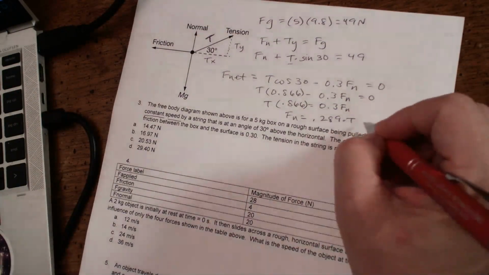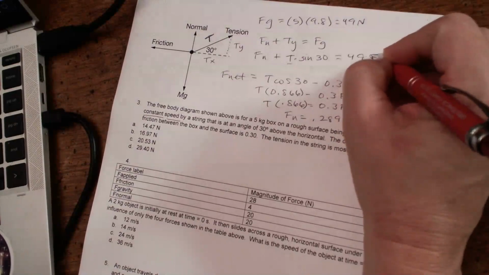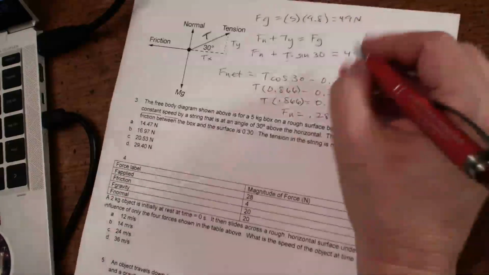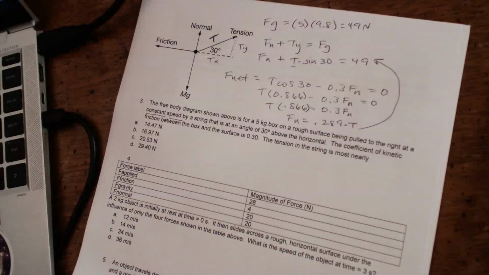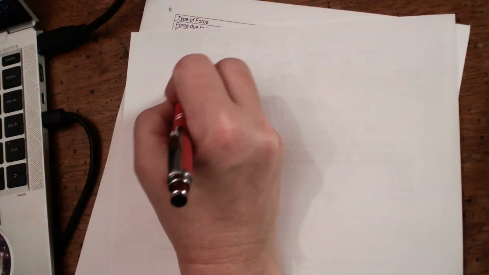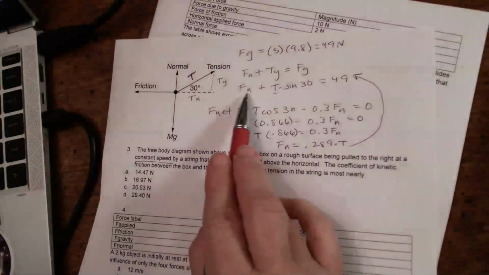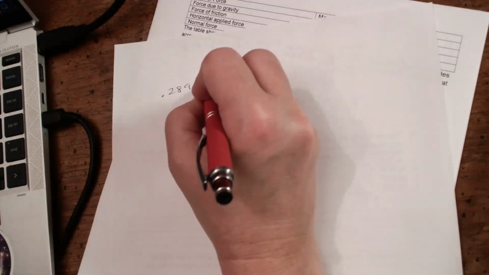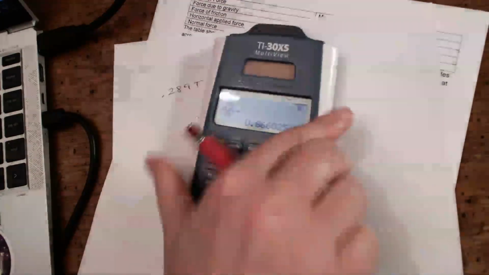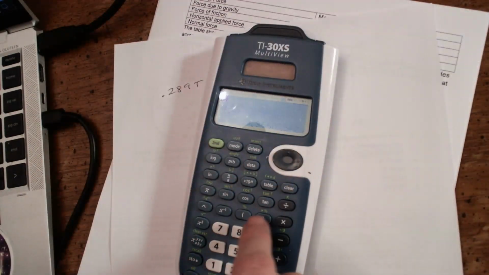I'm going to go back up here and substitute. I'm kind of running out of room, so I'm going to flip over to the back real quick. I'm going to have 0.289T, that's my normal force, plus, let's see what the sine of 30 is.